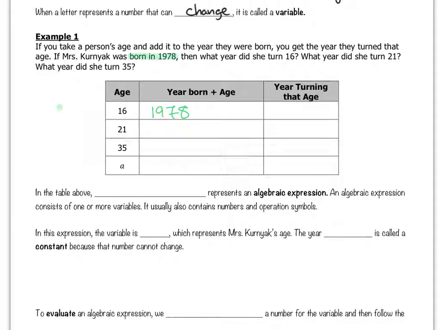If we add her age to that year, 1978 plus 16, then we get the year that she turned 16, which was 1994. How could we figure out which year she turned 21?